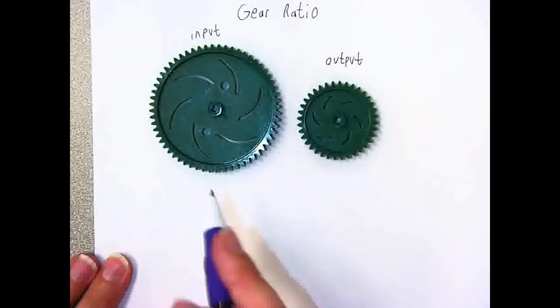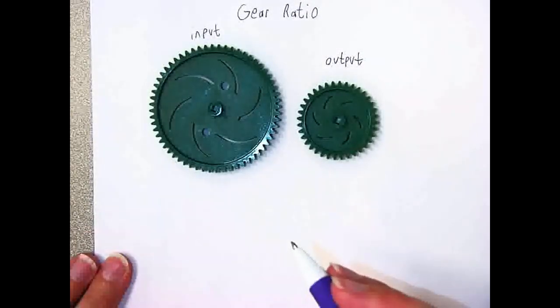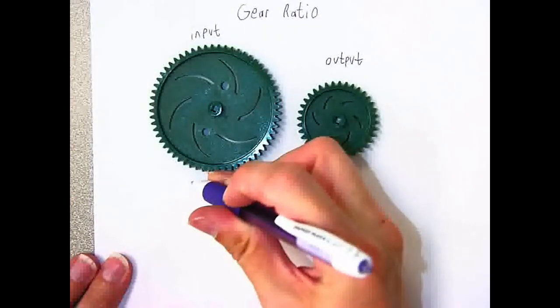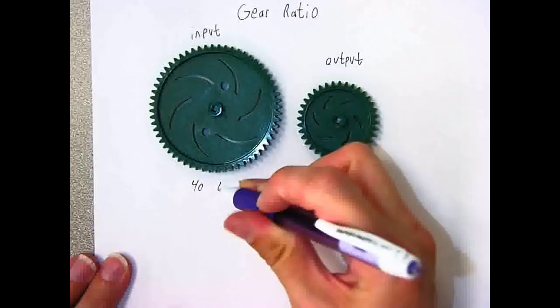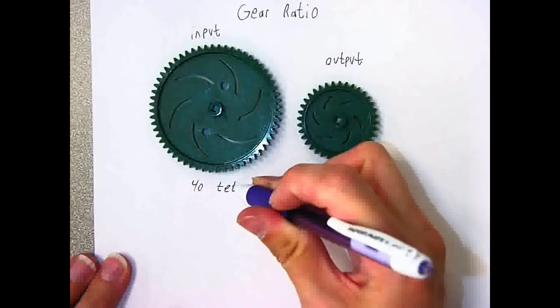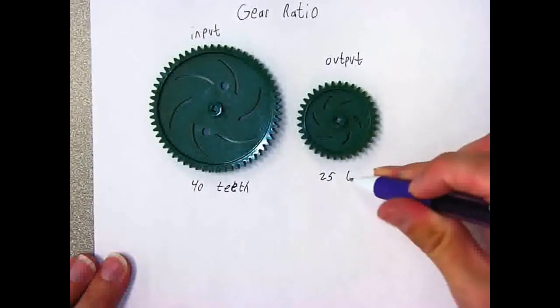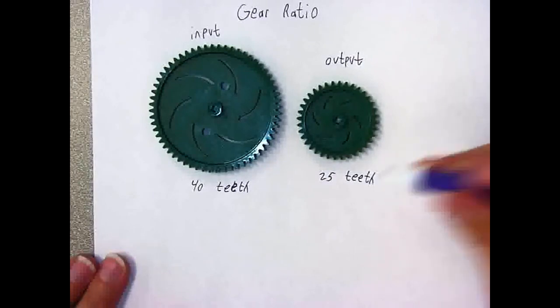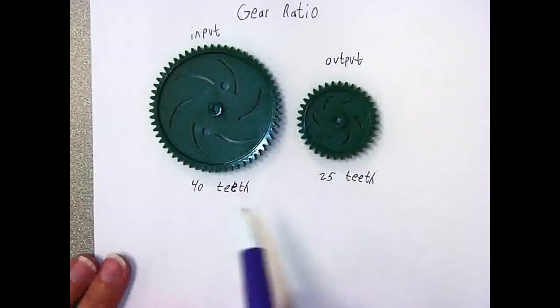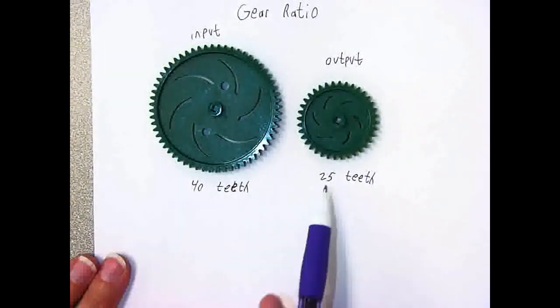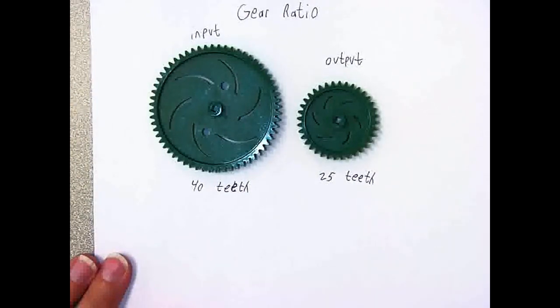And let's go ahead and say that I counted up the teeth, and for the sake of this example, we'll say that the input gear has 40 teeth, and the output gear has 25 teeth. This is not the actual amount of teeth that each gear has. But for this problem, we use 40 teeth and 25 teeth as our example.